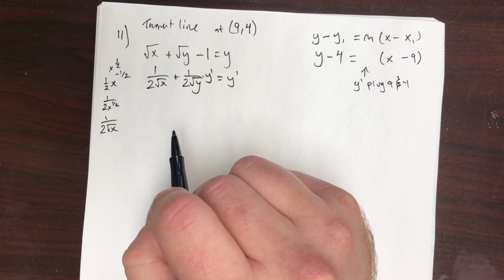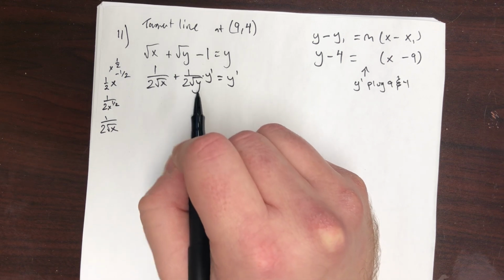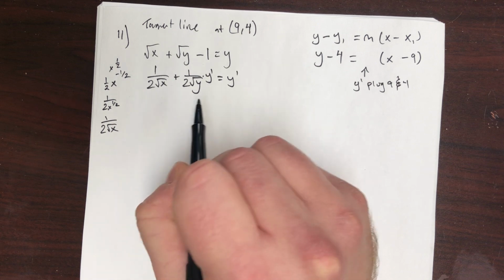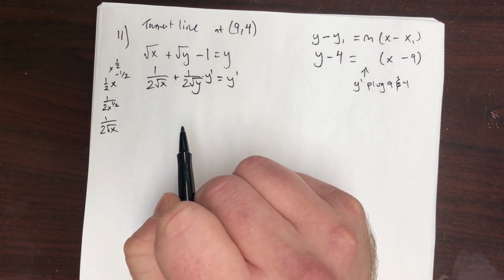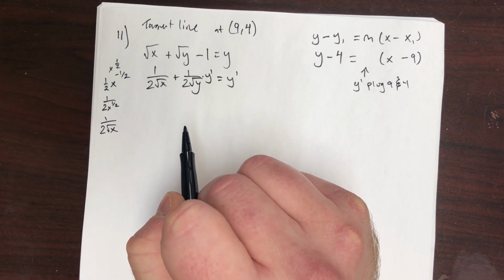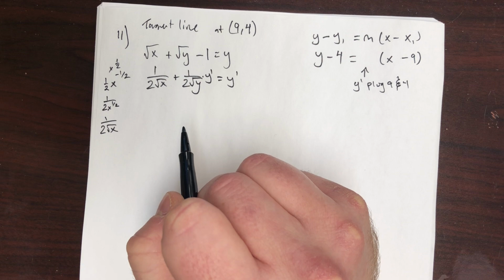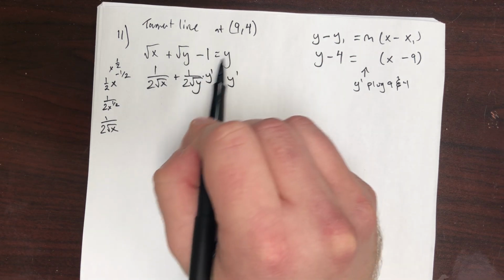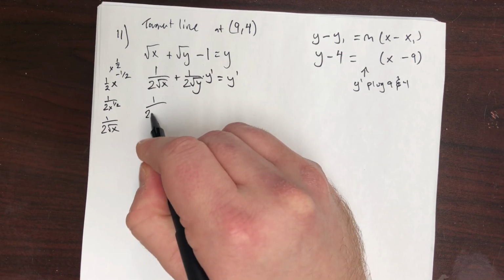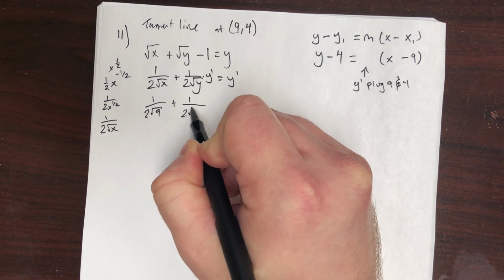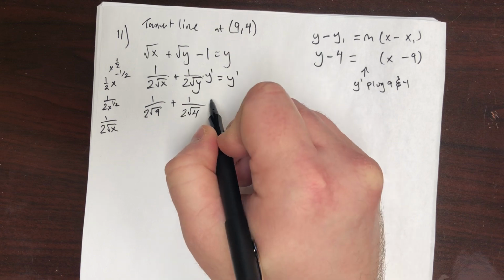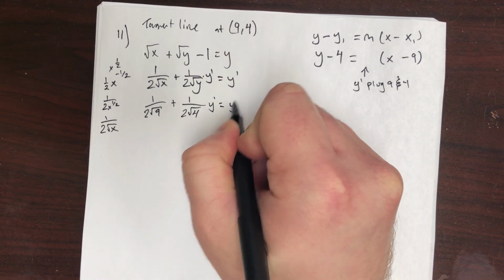I think a pure math teacher would want to solve completely for y prime before we do anything else. It's a little bit extra for this one, so I'm just going to plug in the 9 and the 4 now. If you're not sure how you would solve that completely for y prime by itself, let me know so I can help you with that.